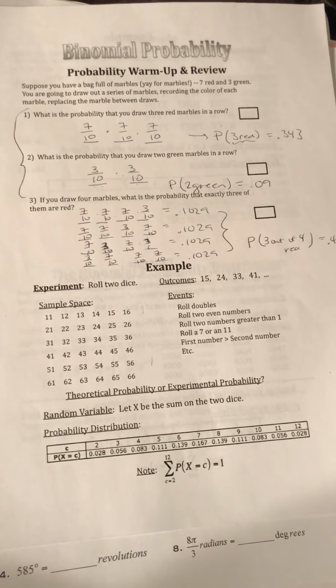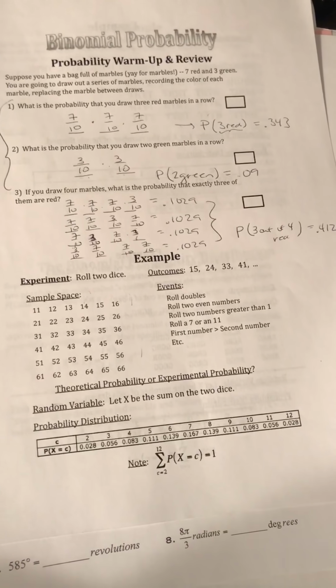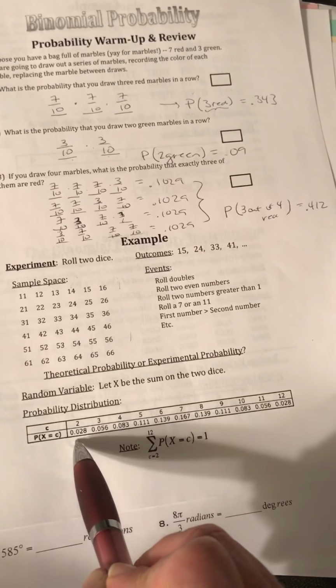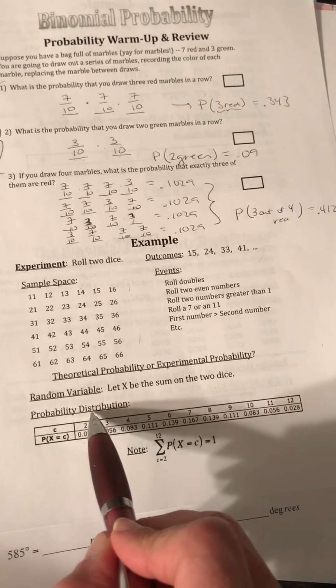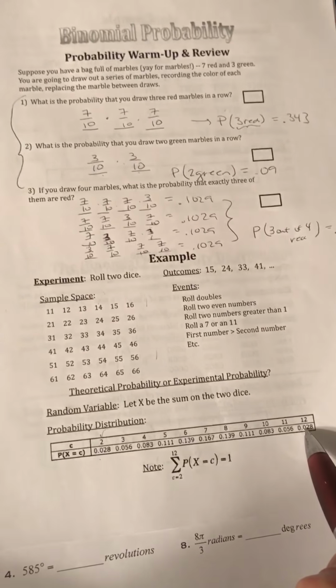Now, as a quick reminder, this may seem inherently obvious, but just in case it's not, the sum can never be lower than 2, right? If I'm always rolling 2 dice and the lowest I can have is 1, then the lowest sum I could have is 2. All of my possible sums are listed here.